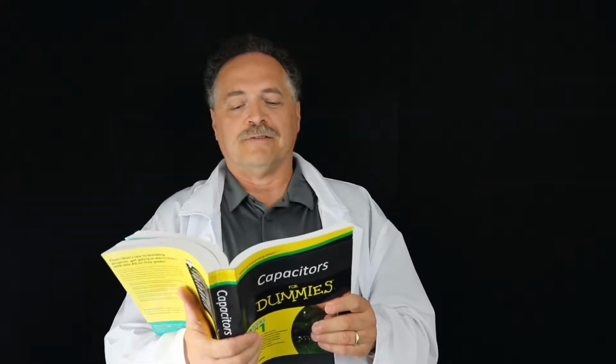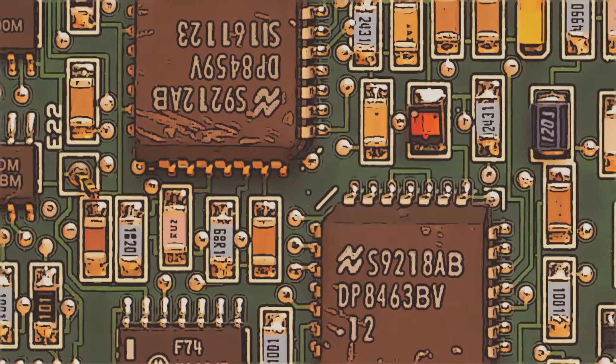Oh, so that's what capacitors do. Admit it, you're really not sure what capacitors are used for. That's where I come in.